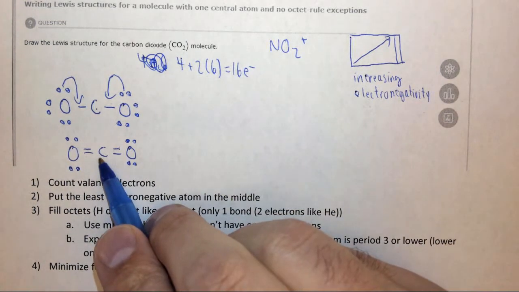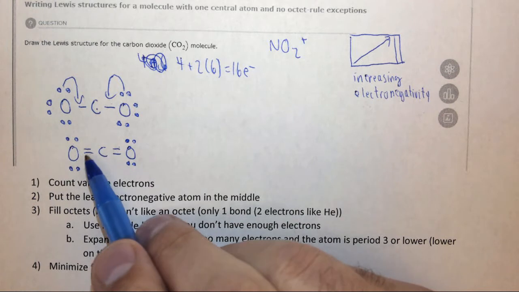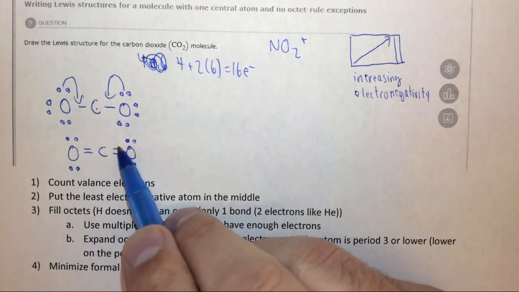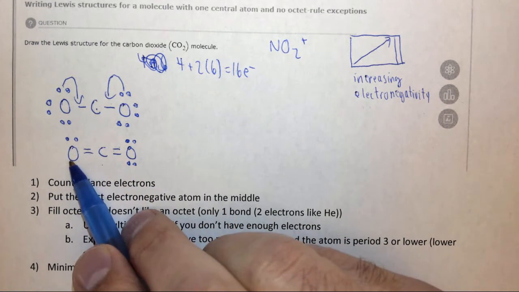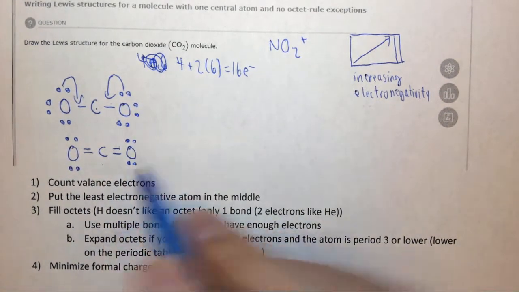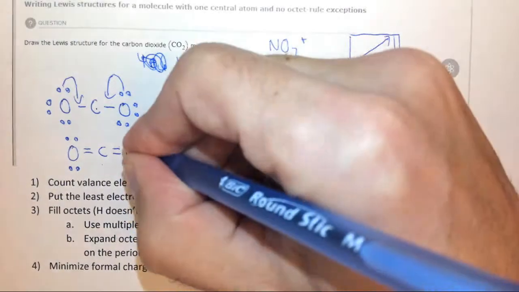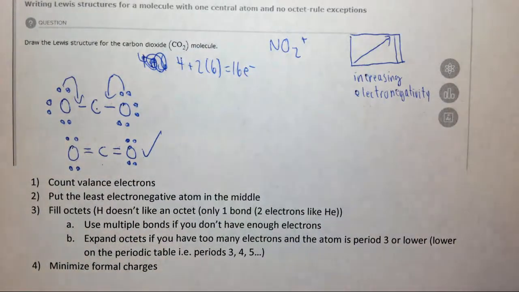Carbon wants to have 4 electrons around it. How many does it have? 1, 2, 3, 4. Wants 4, has 4, it's neutral. This oxygen's the same, so it's also neutral. 2 bonds and 2 lone pairs. This is a great Lewis structure.